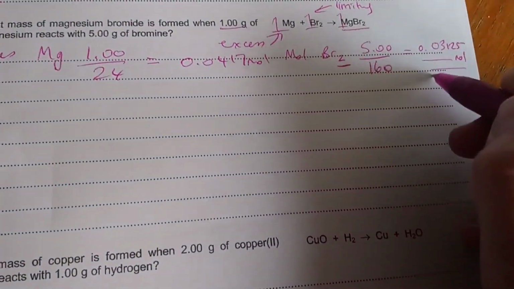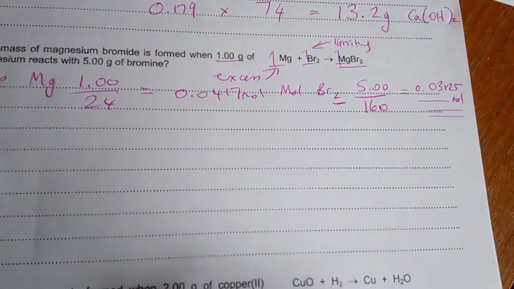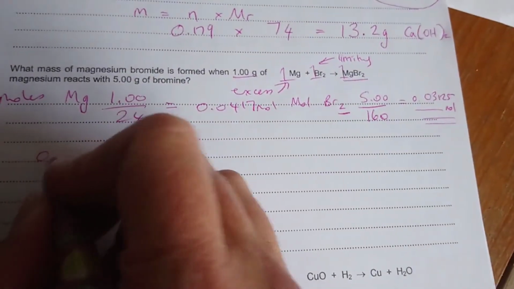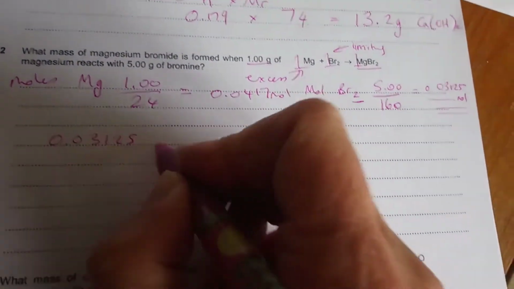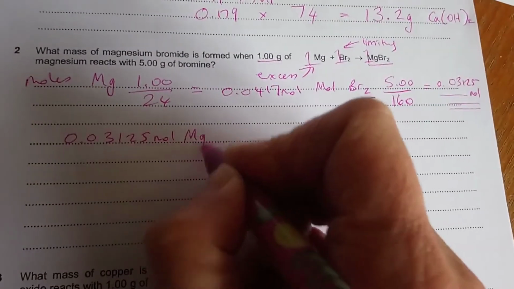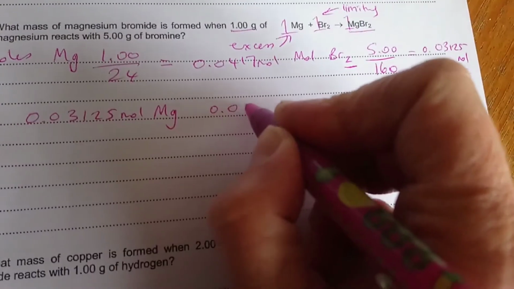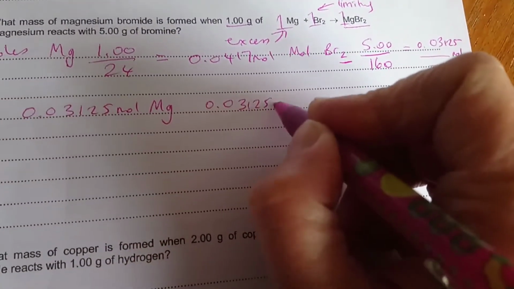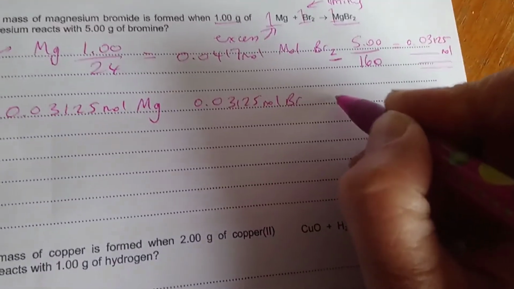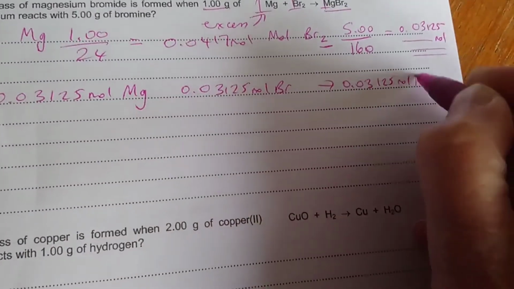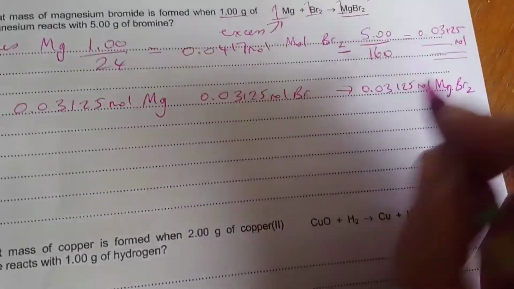So we're only going to be able to make 0.03125 moles of our product. So let's just say 0.03125 mole of magnesium will react with 0.03125 mole of bromine to make 0.03125 mole of magnesium bromide.